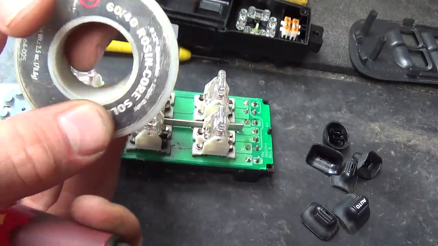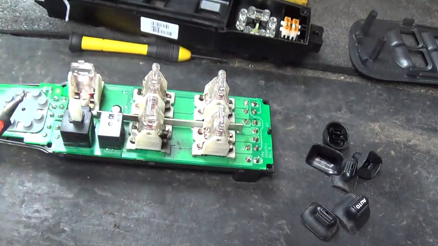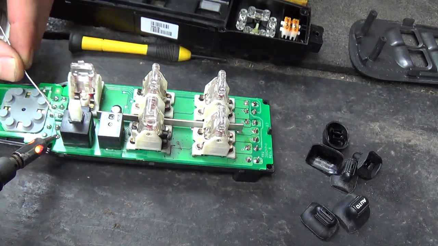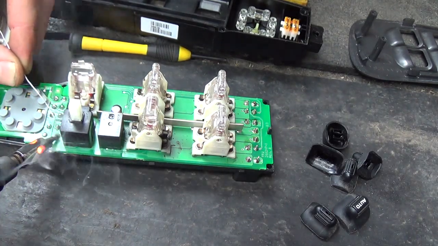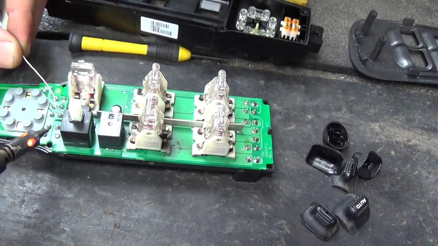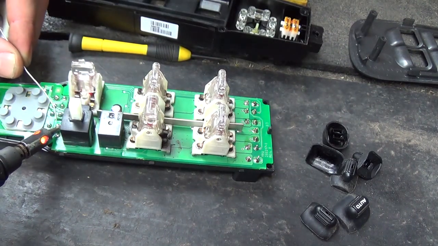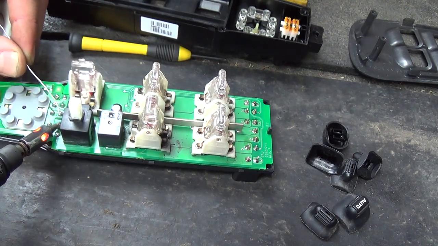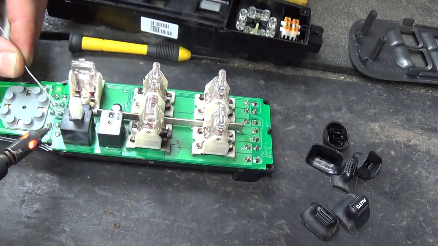Got our Radio Shack rosin core. So let me do this one again here. Okay, then our problem pin. We want to get this one nice and hot and melted. Sweet, yeah, there we go.